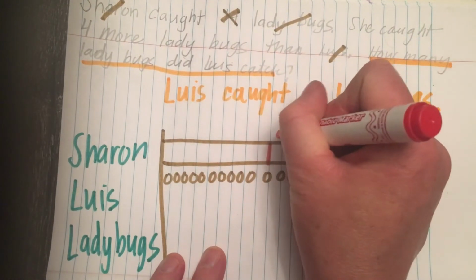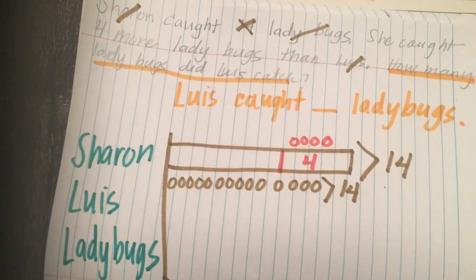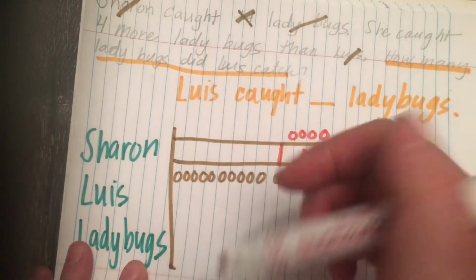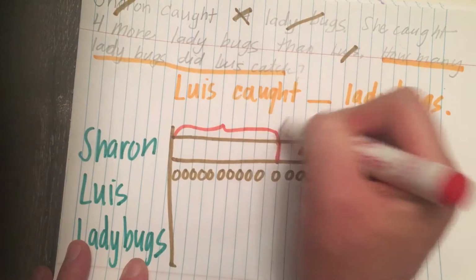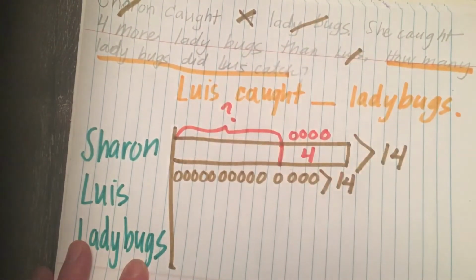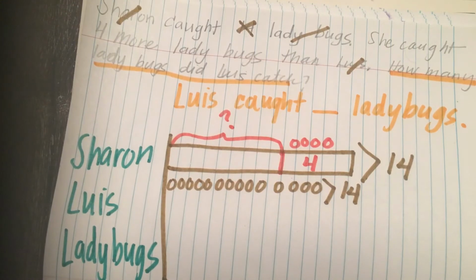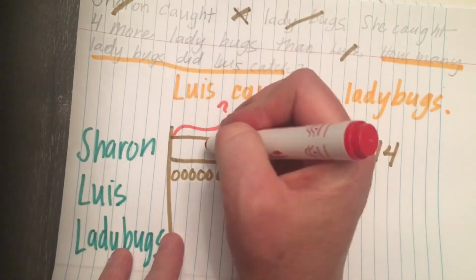I can put the 4 ladybugs on top. There are the 4 ladybugs. But we know this bar has to equal 14. And we know that she caught 4 more than Louise. So this is going to give us our total of what Louise caught.